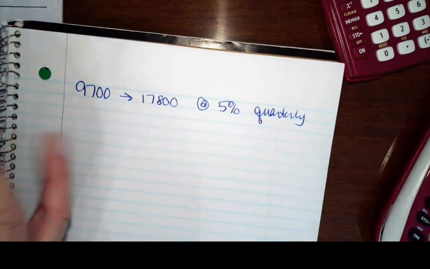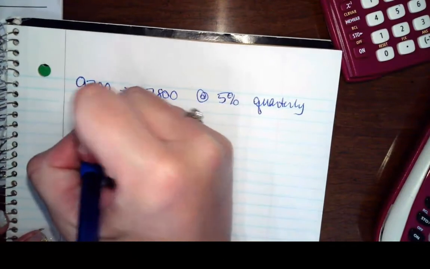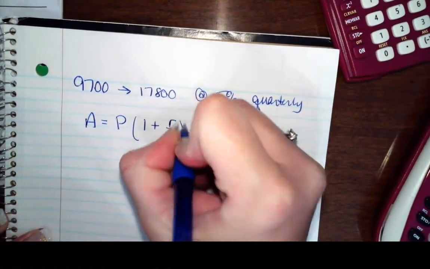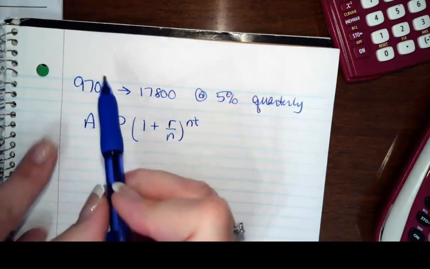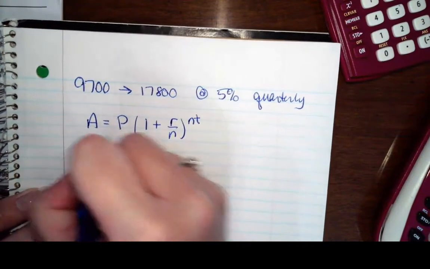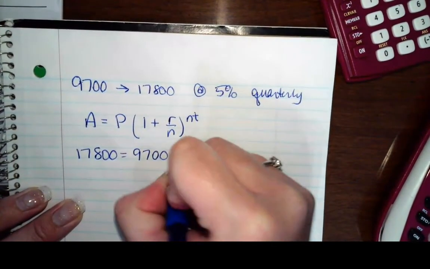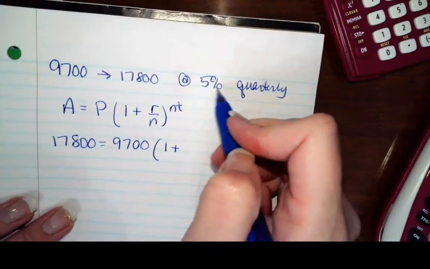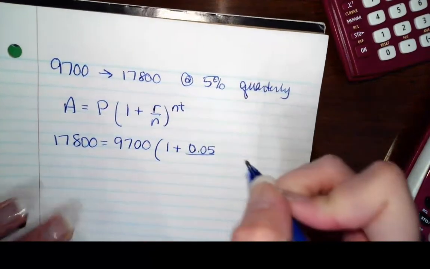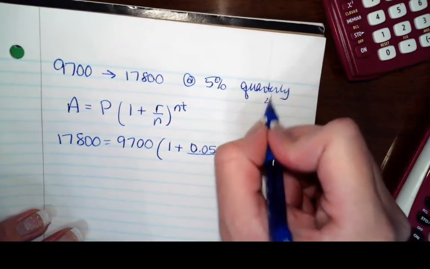So I'm trying to find years, which means now I really am going to have to go into log world. So I've got 1 plus r over n raised to the nt. So I'm starting with 9,700. I want 17,800. 1 plus my rate is 5%, which is 0.05. Quarterly means 4 times per year.